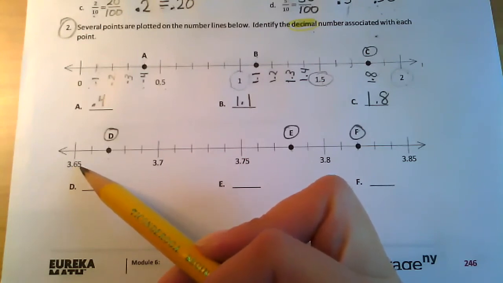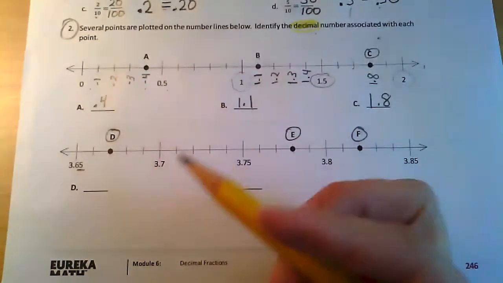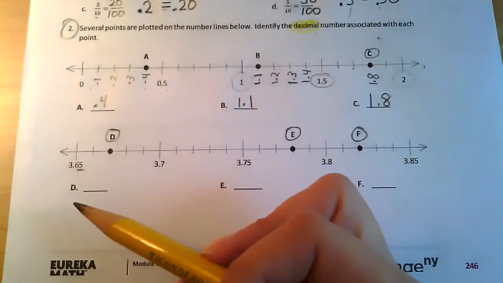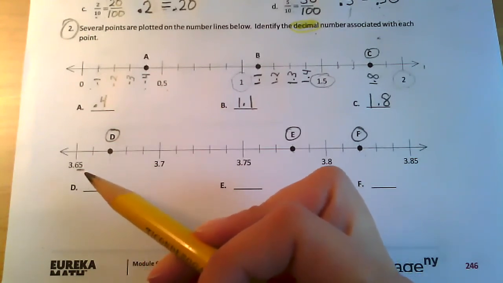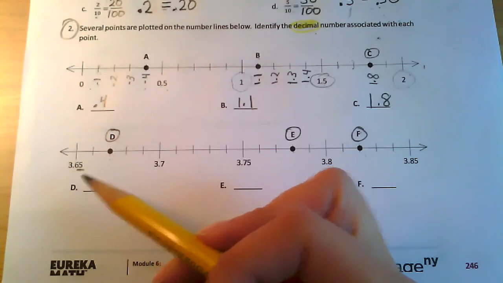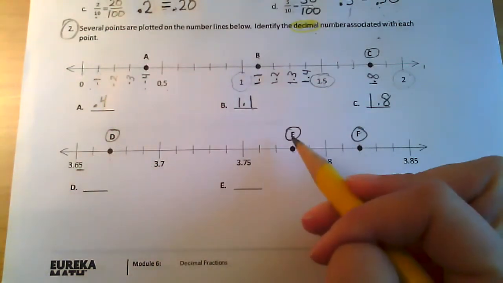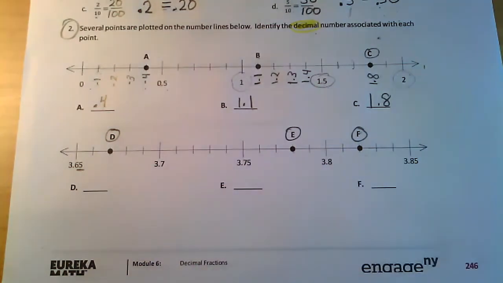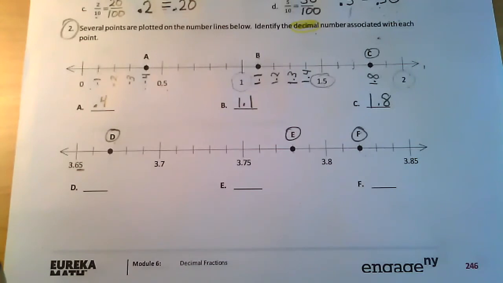6/100, right? Anytime you see that it gives you to the hundredths place, there's a good chance that your hash marks are going to be broken up into hundredths. Not always, but that's a very good chance, okay? All right, so you're going to determine points E and F by yourself. I'm going to help you by going with point D, okay? And then you'll do E and F on your own.